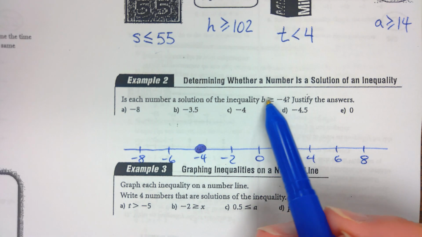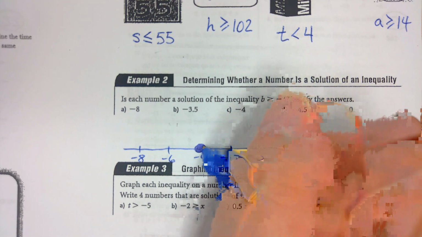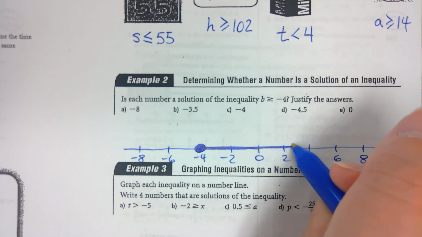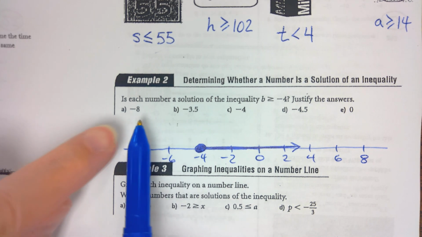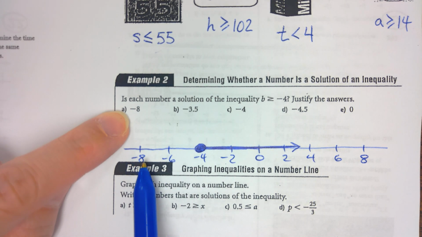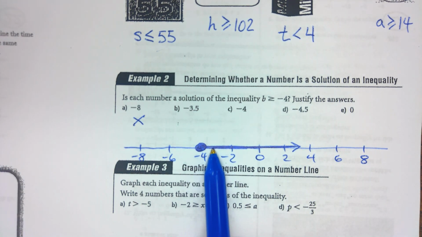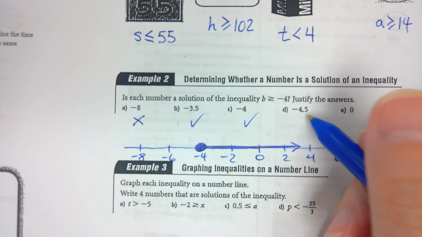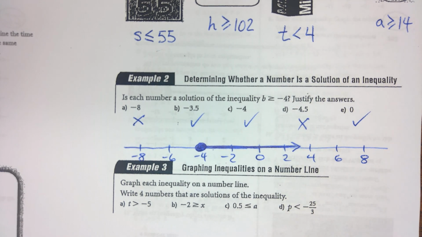Right? And if I were to read this, I'm going to read it from my variable. B is greater than. So greater than means I point it to the right. So anything right of that number is part of it. Okay. So now that I have my number line, this is nice and easy. -8. Is that part of it? Nope. -3.5. Yes or no? Yes. -4. Yes, because it's part of it. -4.5. No. And 0. Yes.